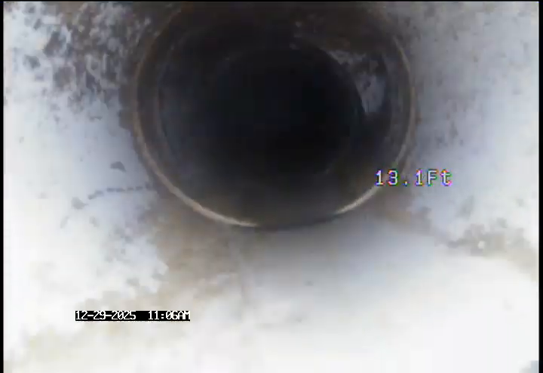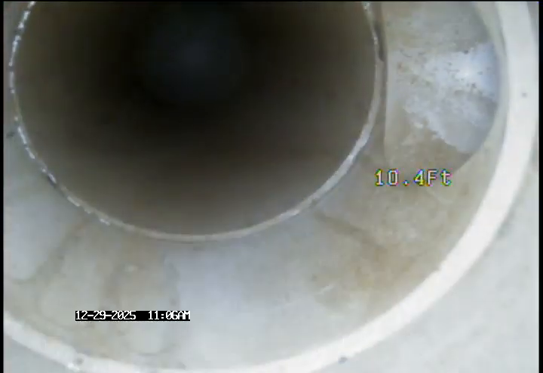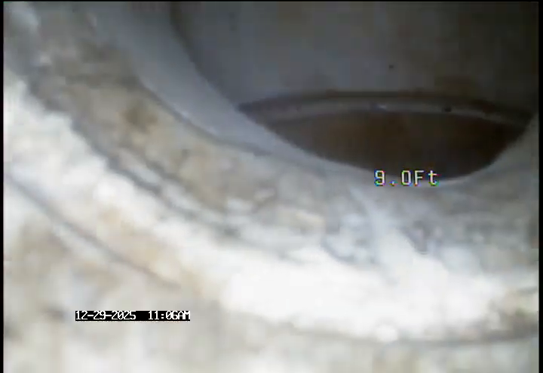PVC Y branch visible going up the base of our stack, which has been redone in PVC. Access through our 4-inch PVC drain stack.